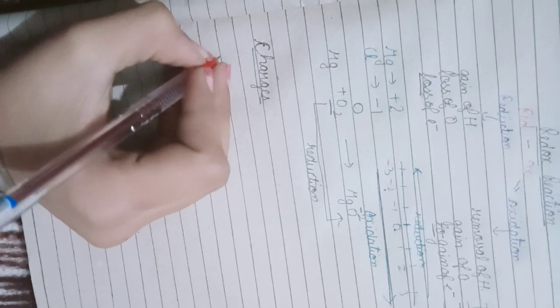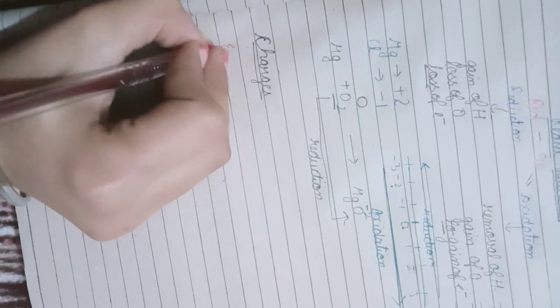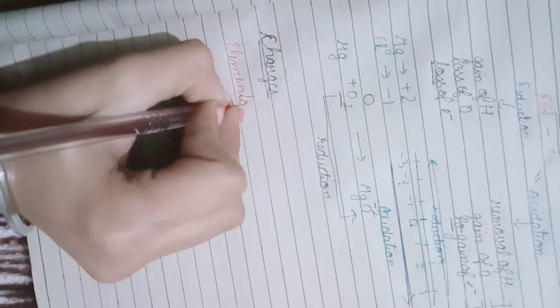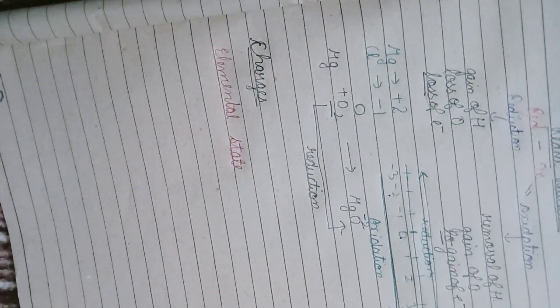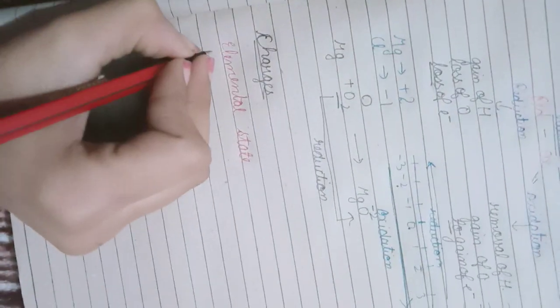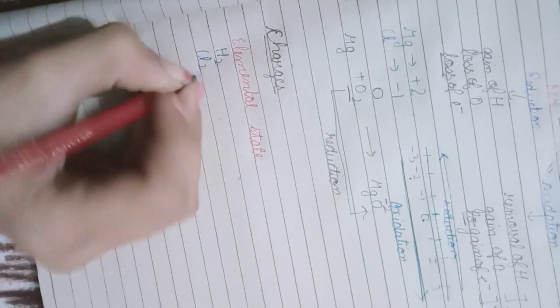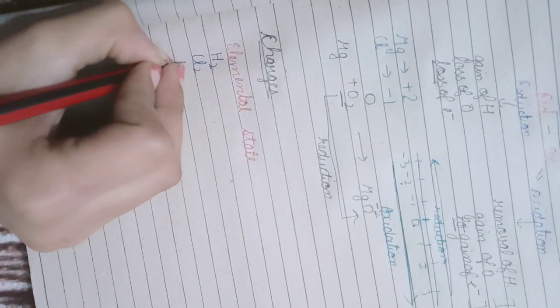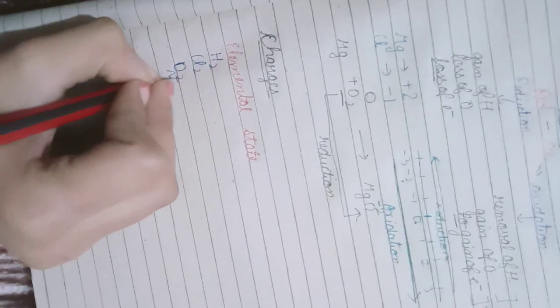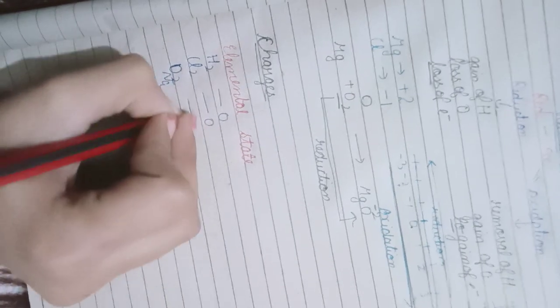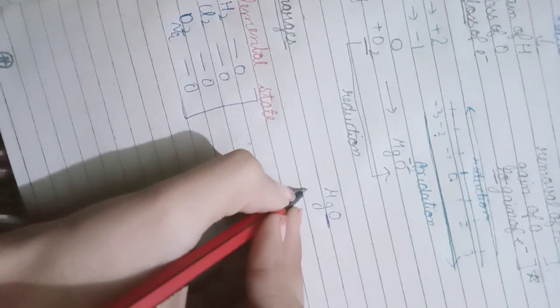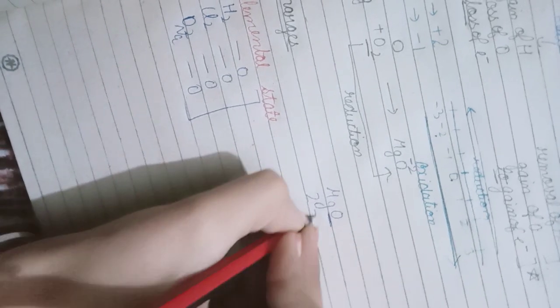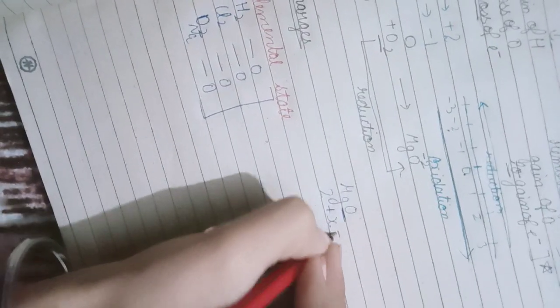First of all, if it is an elemental state, like which exists in the atmosphere, like H2, Cl2, O2 and sodium, these all are 0, they have no charge. But if we take MgO, then we have to find the charge of oxygen. Mg is +2, plus we take x, and the overall charge is 0.